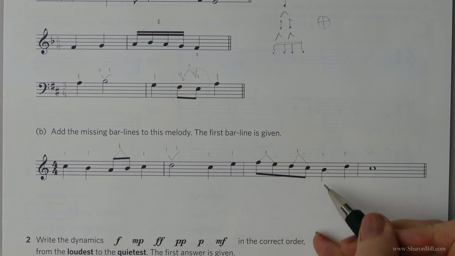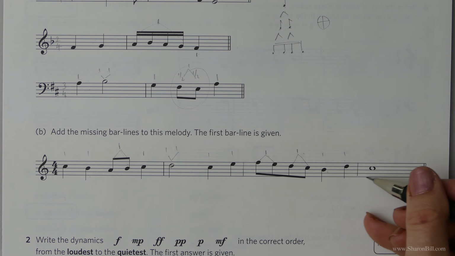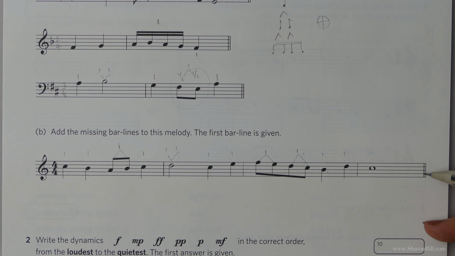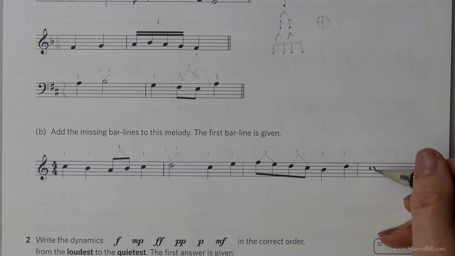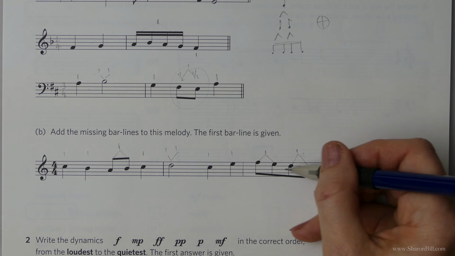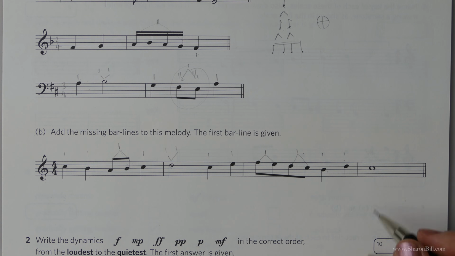If it is that you get a little bit lost in the middle, what you can do is count backwards. There's a double bar line here telling us that this bar is complete. We can see that's a 4-beat note, and then just work it backwards from there if you're not sure. So that's another little tip if you get stuck.